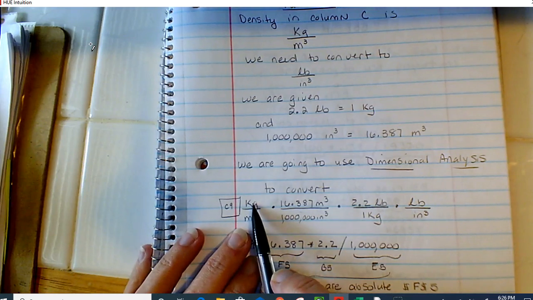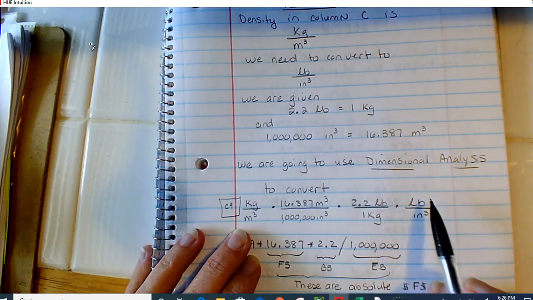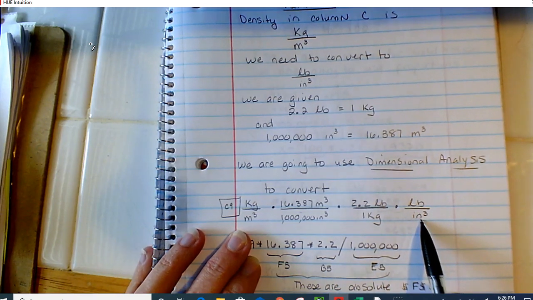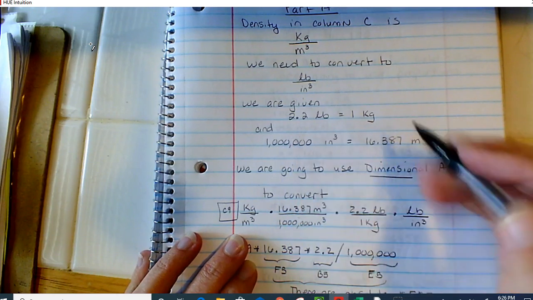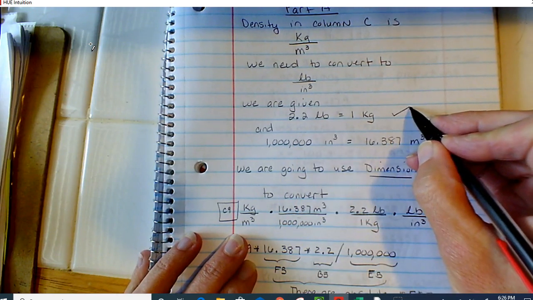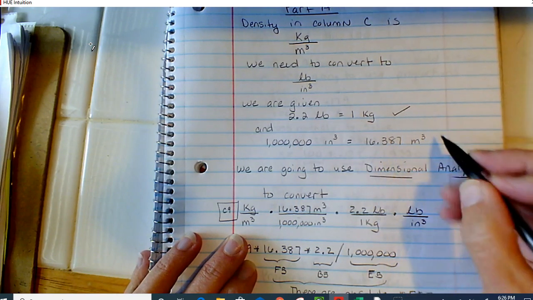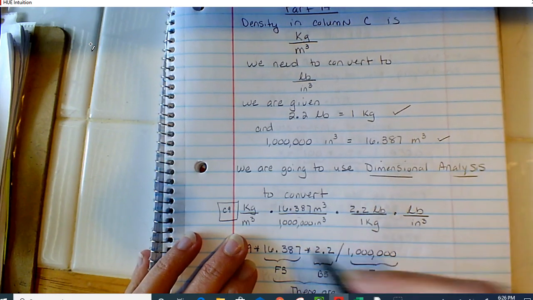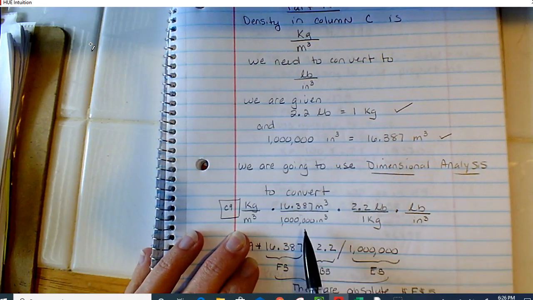We're starting with kilograms per meters cubed, and we want to get to pounds per inches cubed. So we're going to use the information given, the 2.2 pounds per 1 kilogram and the 100,000 inches cubed, and think about our conversions.